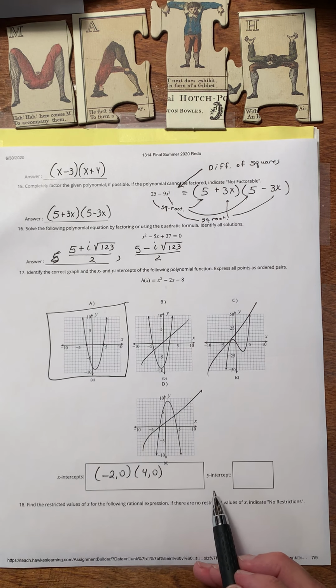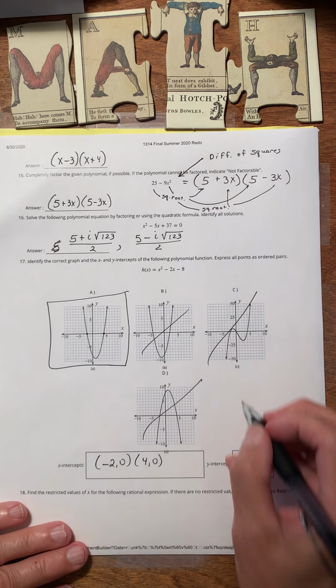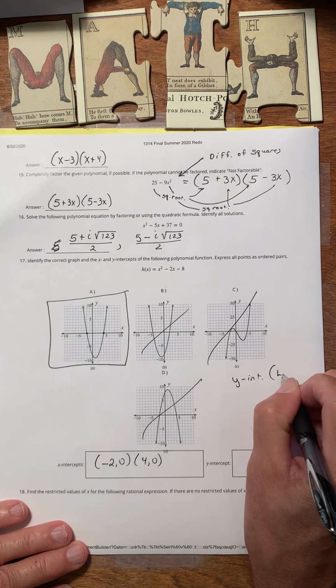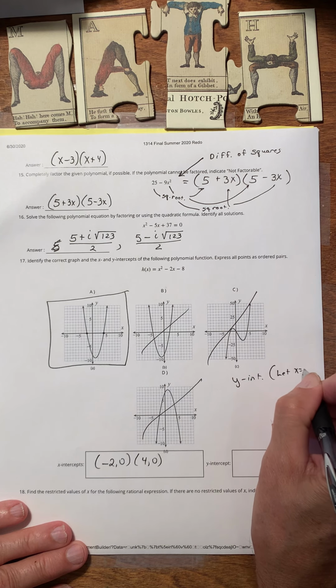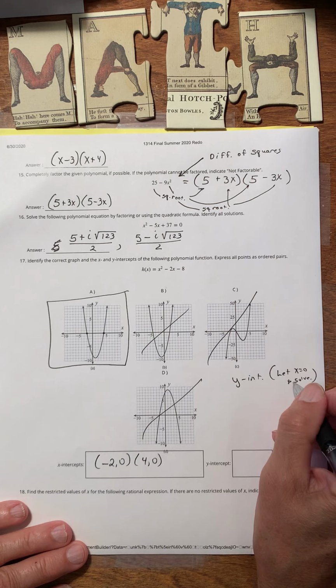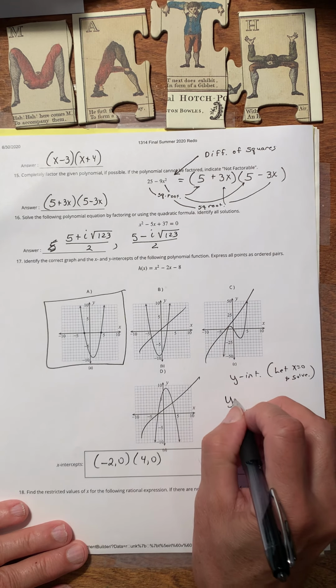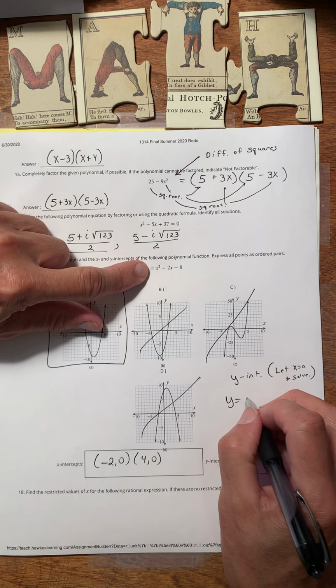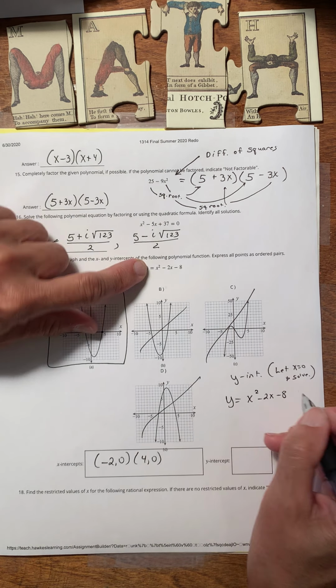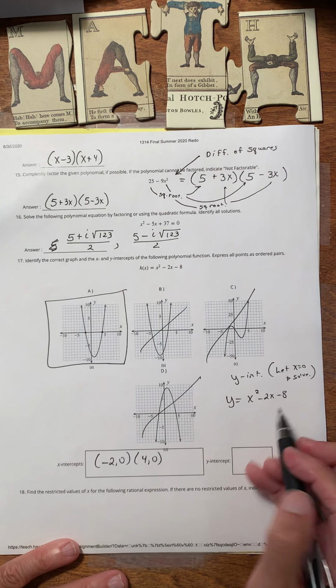All right, it also says find the y-intercept. How do I find a y-intercept? Oh yeah, I let x equal 0 and solve. So let's go back to y equals x squared minus 2x minus 8. I'm going to let my x's be 0.